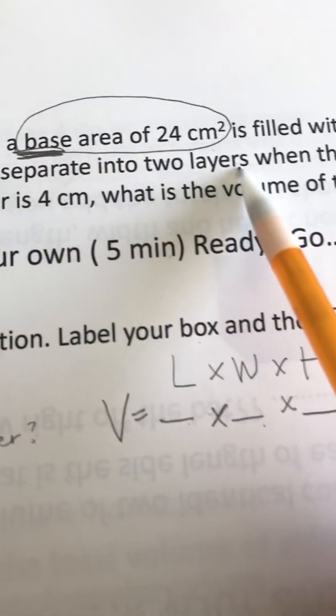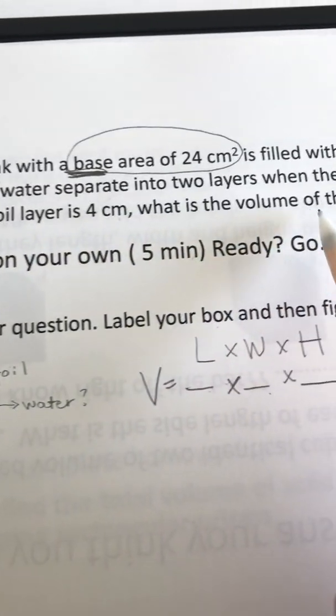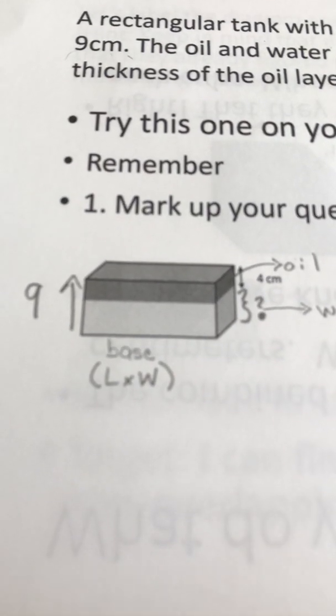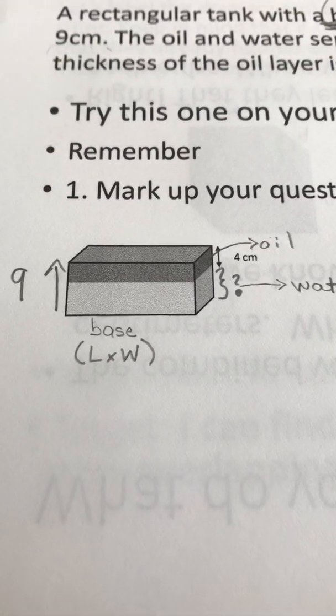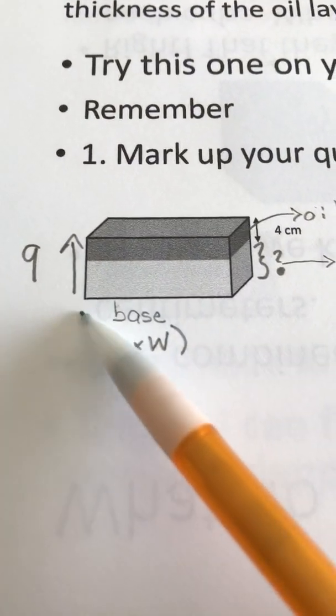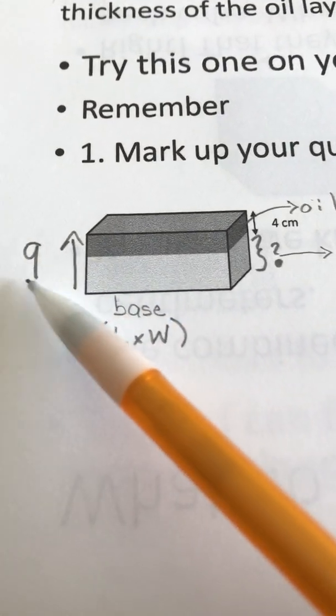The oil and water separate into two layers, when the oil rises to the top. So if the thickness of the oil layer is 4 centimeters, what's the volume of the water? Here we go. Here's my picture. The depth they told us was 9 for the total of oil and water. So that's where I labeled the height 9.